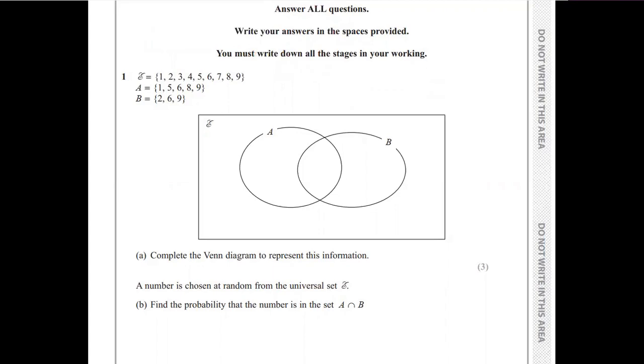Lishba, are you there? Yeah. Complete the Venn diagram to represent this information. What do you think goes in both A and B, first of all? 6 and 9 goes in there. Okay. And what goes in just A? 1, 5, and 8. Again, what goes in B?